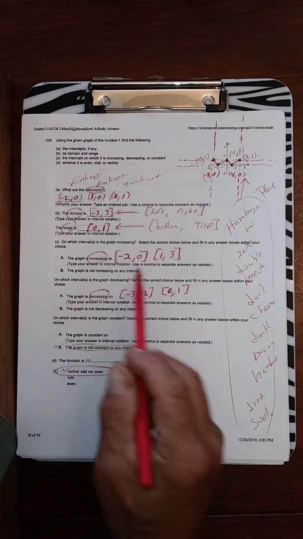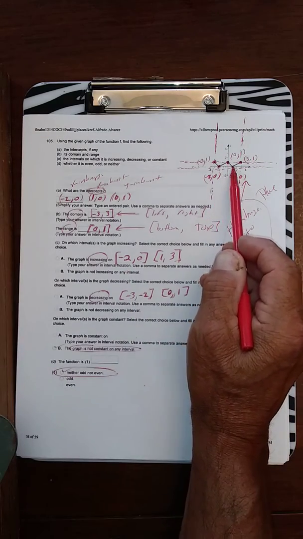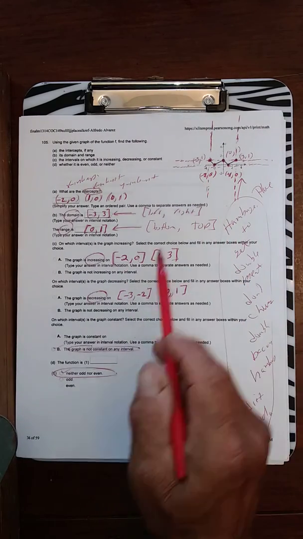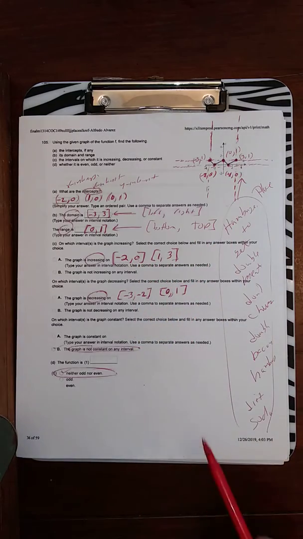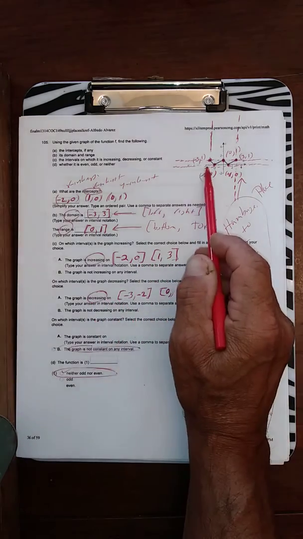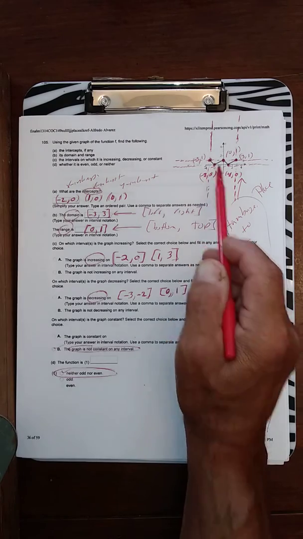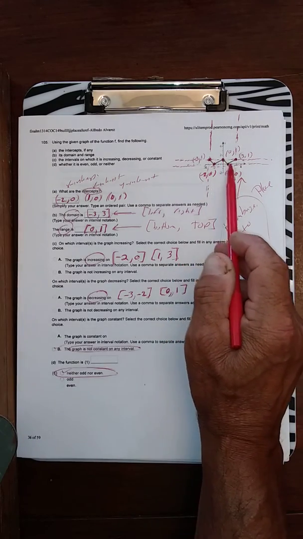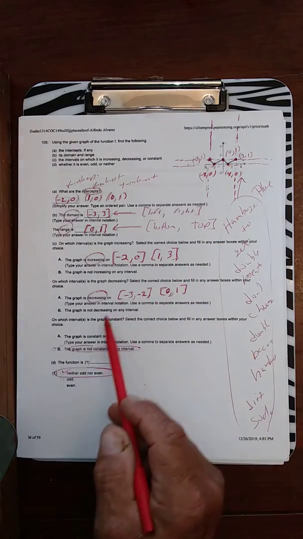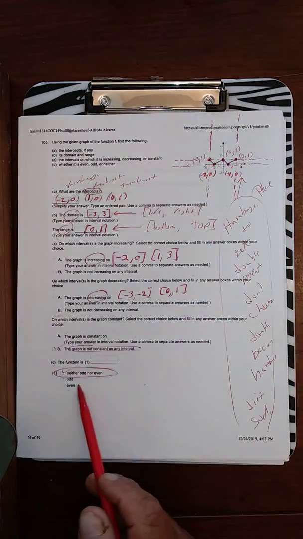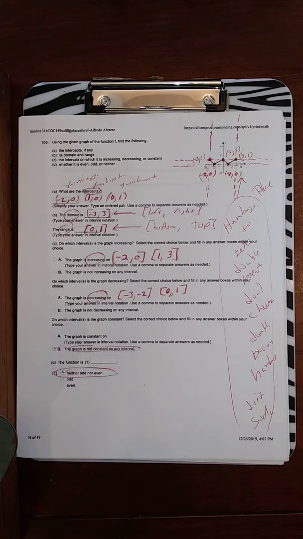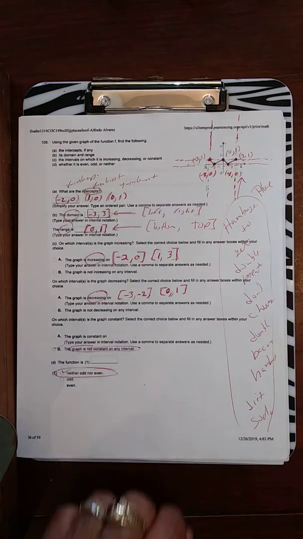It's increasing right there, from negative 2 to 0 and from 1 to 3. It's decreasing from negative 3 to negative 2, and from 0 to 1, down, down. This graph is not constant, so it's up, down, and it's neither even nor odd. Kind of like your big old W thing, like your hamburger place, huh?